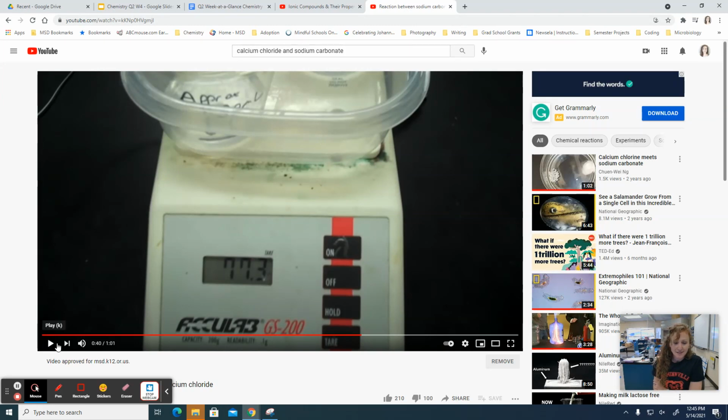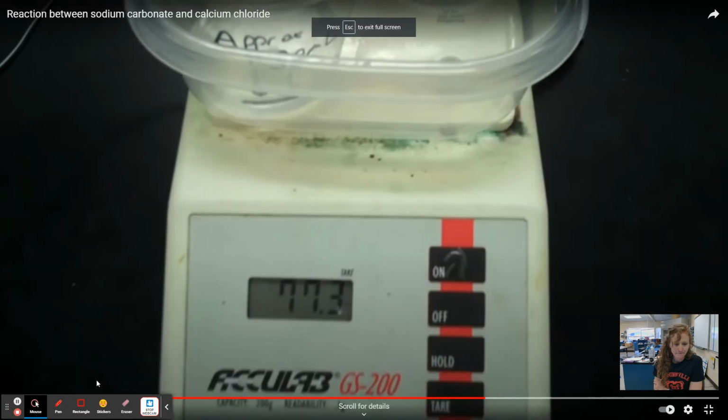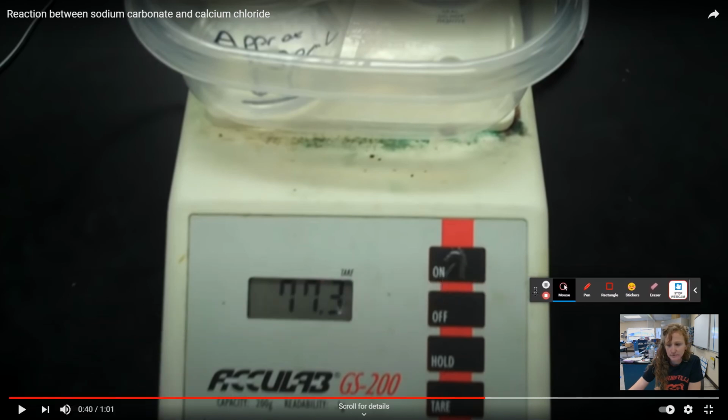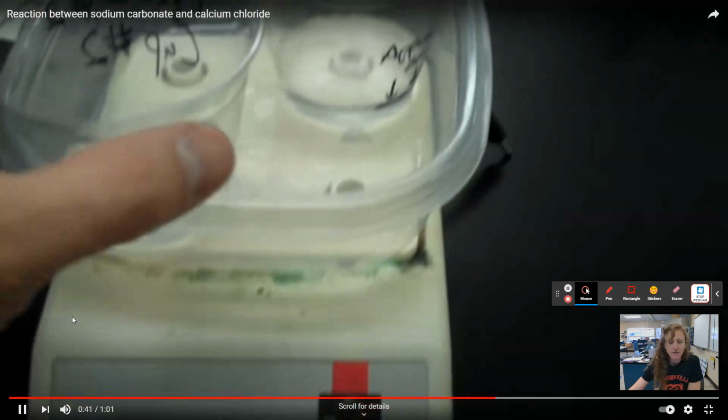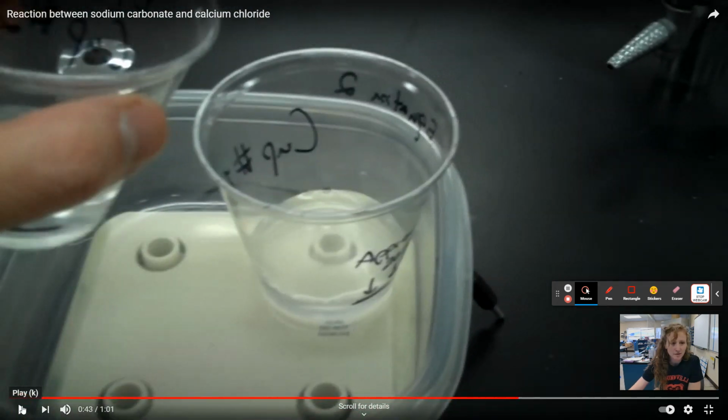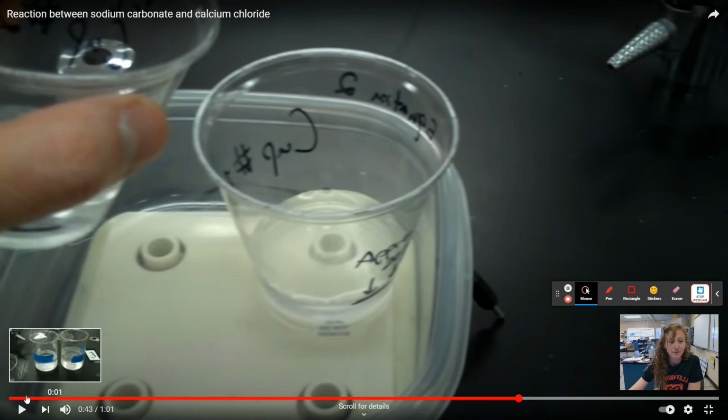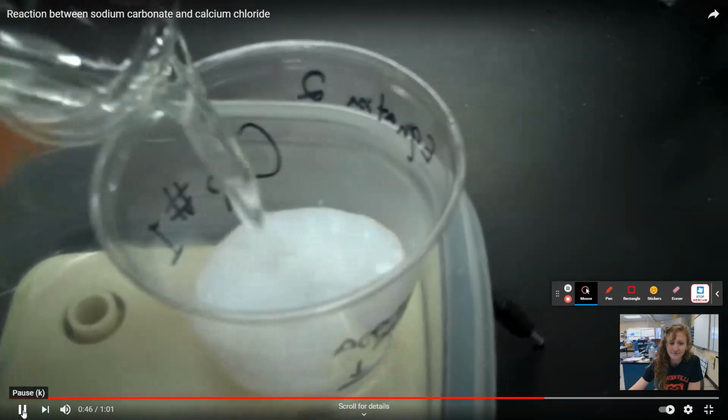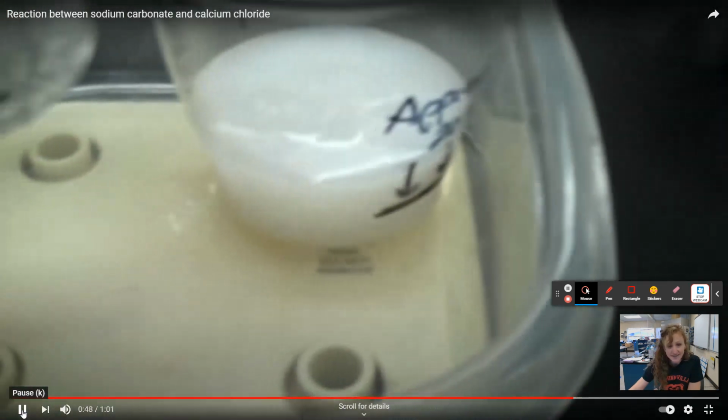Okay, so on this balance, let me move the tools here. On this balance, you can see, it's kind of cool, they show you the mass here, 77.3 grams of the two solutions together. One of these solutions is calcium chloride. The other is sodium carbonate. When you mix them together, you form a precipitate.